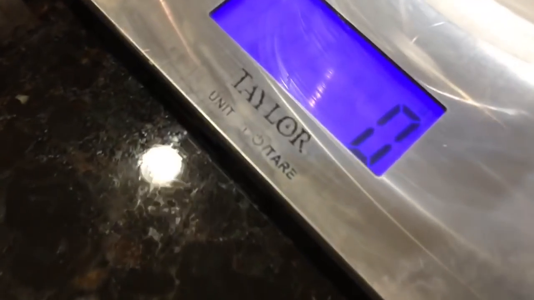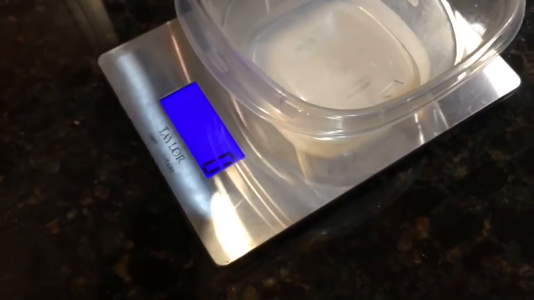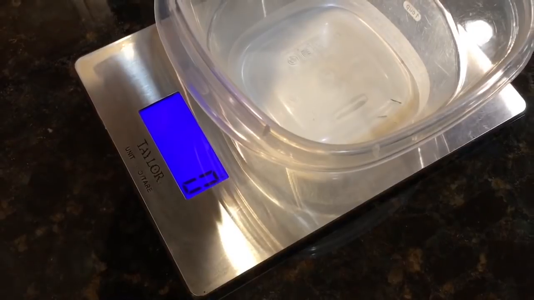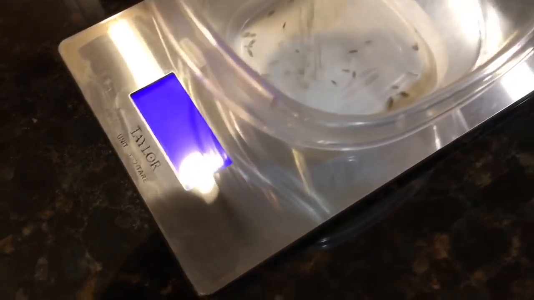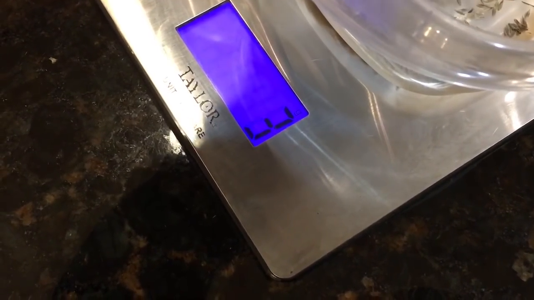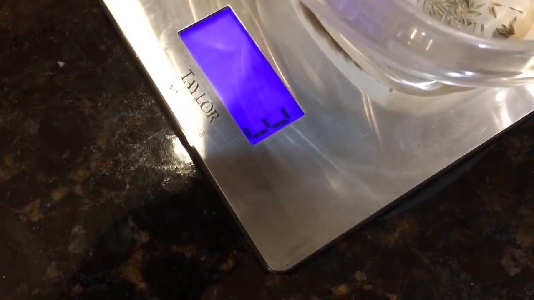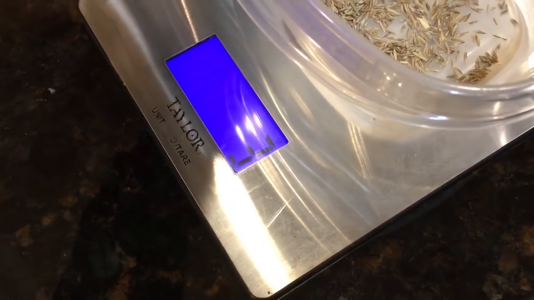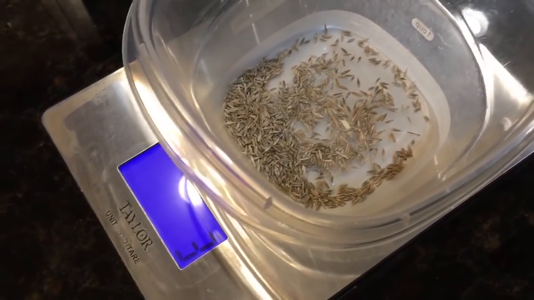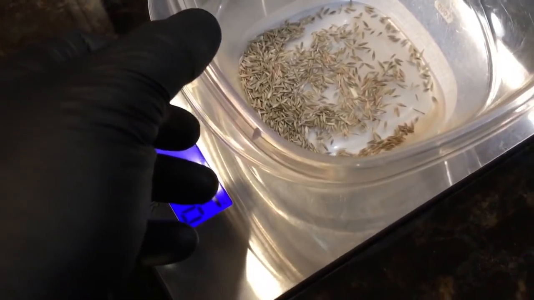So you can see I've got the setting to gram. We want 3.5. Oh boy, that's much nicer. All right, so we're going to count that as 3, okay? We're going to count that as 3, and we're going to dump those right here.